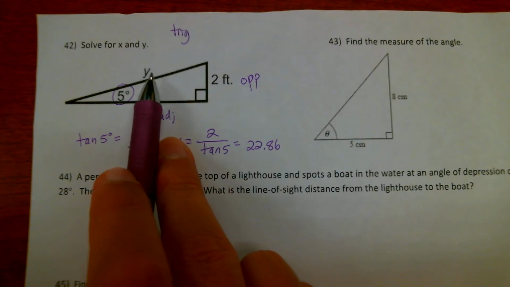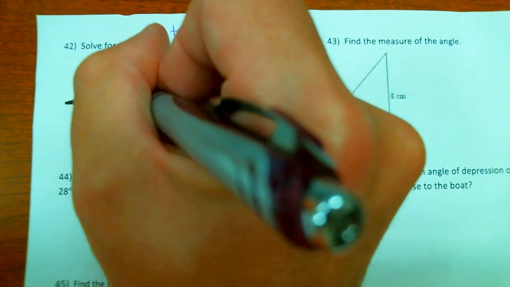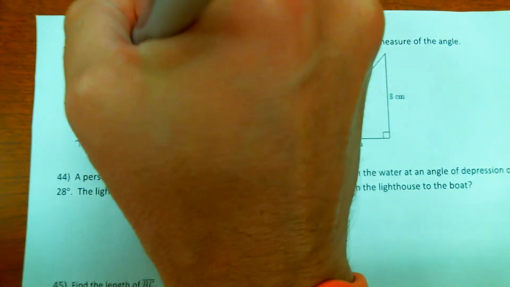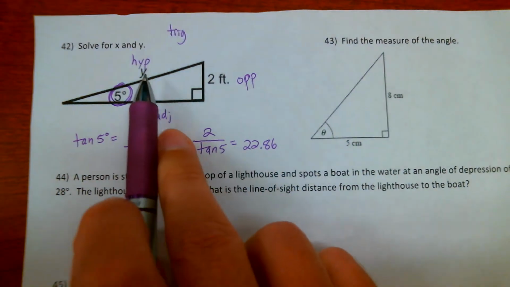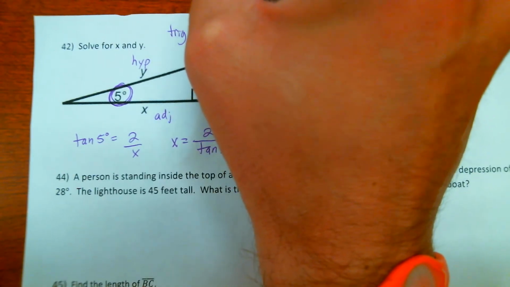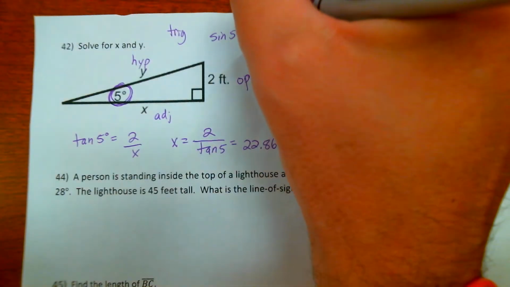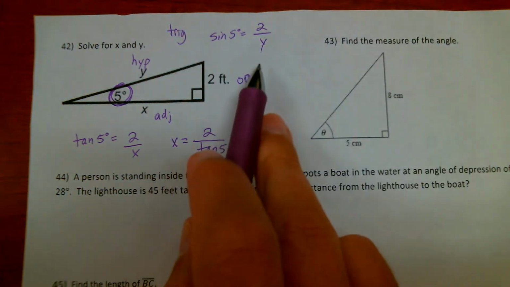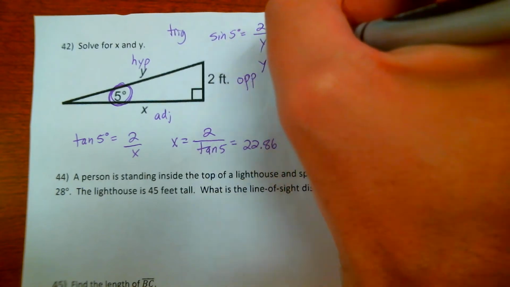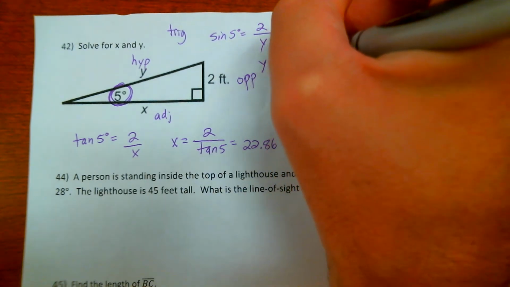Now let's go find y. Okay, so now let's circle our angle. Label, the 2 is still the opposite, but now the y is the hypotenuse. So which one has opposite and hypotenuse? That's sine. So I'm going to say sine of 5 degrees is equal to opposite over hypotenuse, 2 over y. The variable is still in the bottom, so I'm going to divide by my trig function. So y is going to be 2 divided by the sine of 5 degrees.